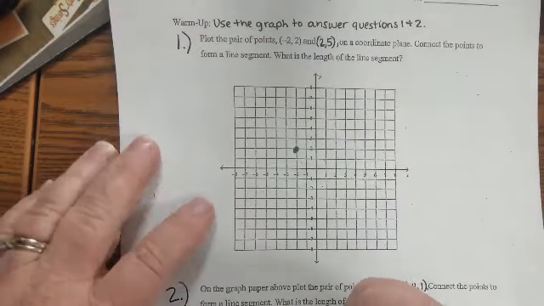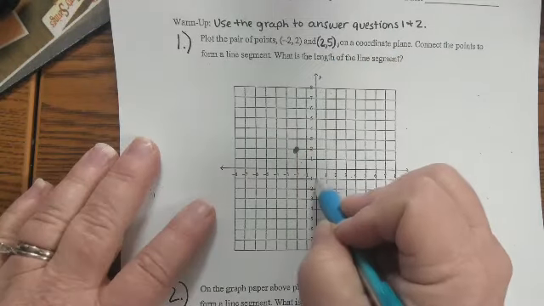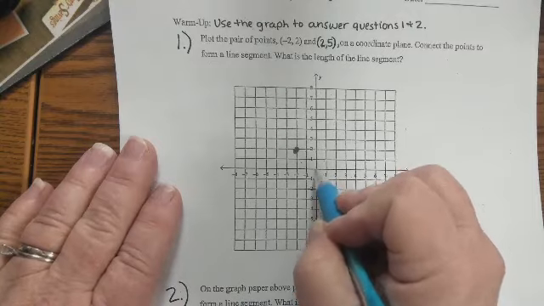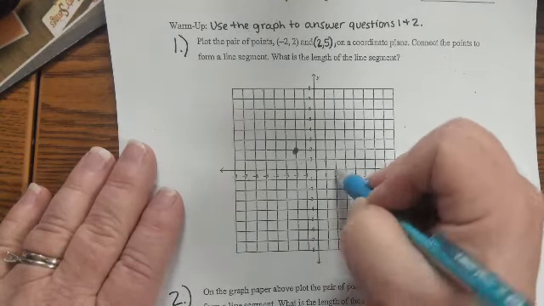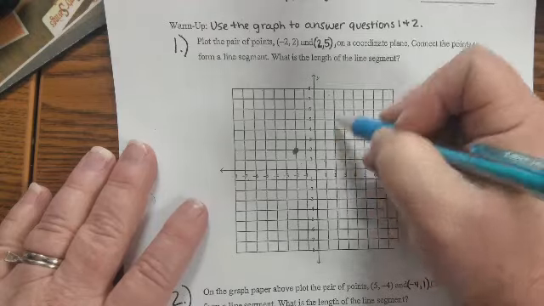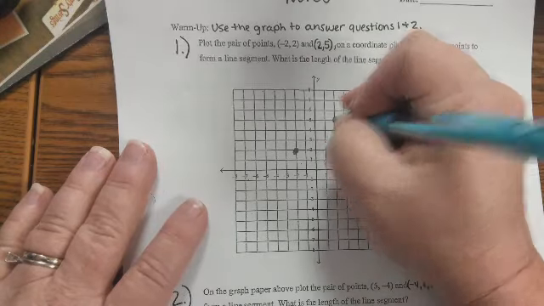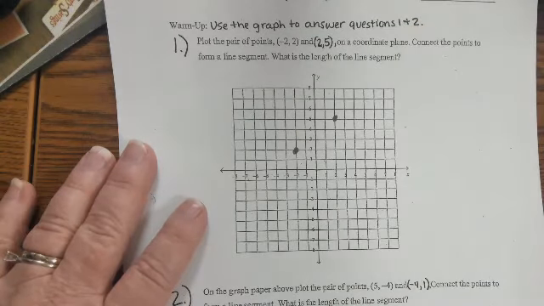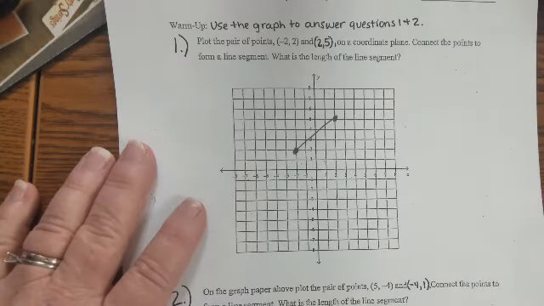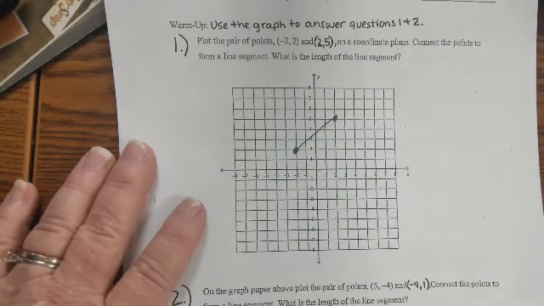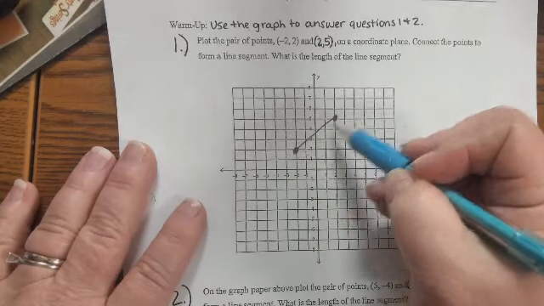Okay? Then it says and 2, 5. So I'm going to go back to the origin, okay? And then I'm going to go over to the right to 2, and then it says up to 5. So then I'm going to put a point here. It says connect the points to form a line segment. So all I'm going to do is connect the points. And it says, what is the length of the line segment? So they want to know what is the length from here to here.